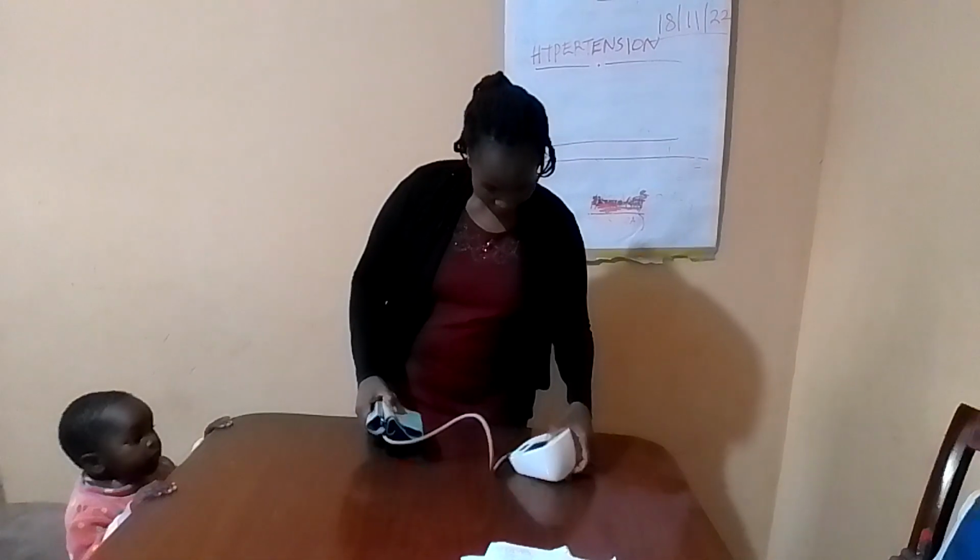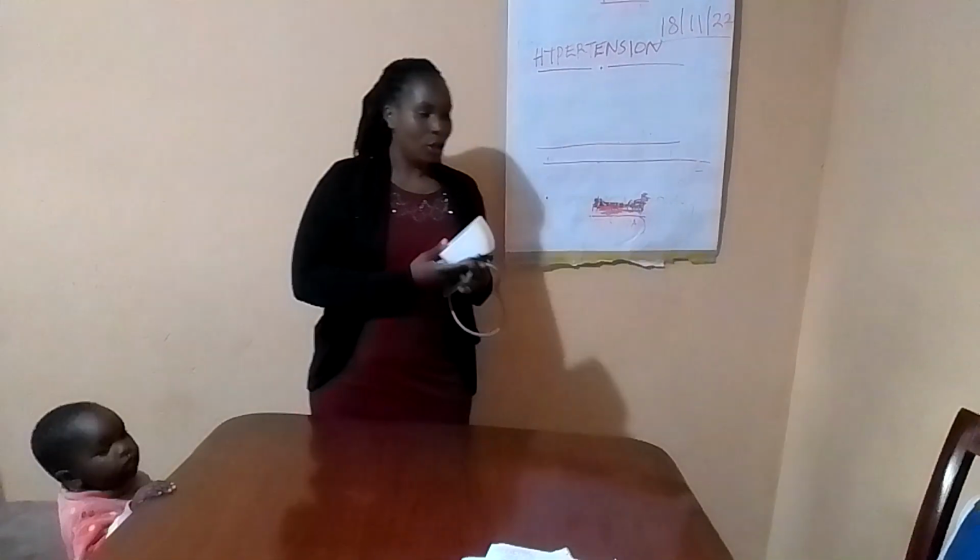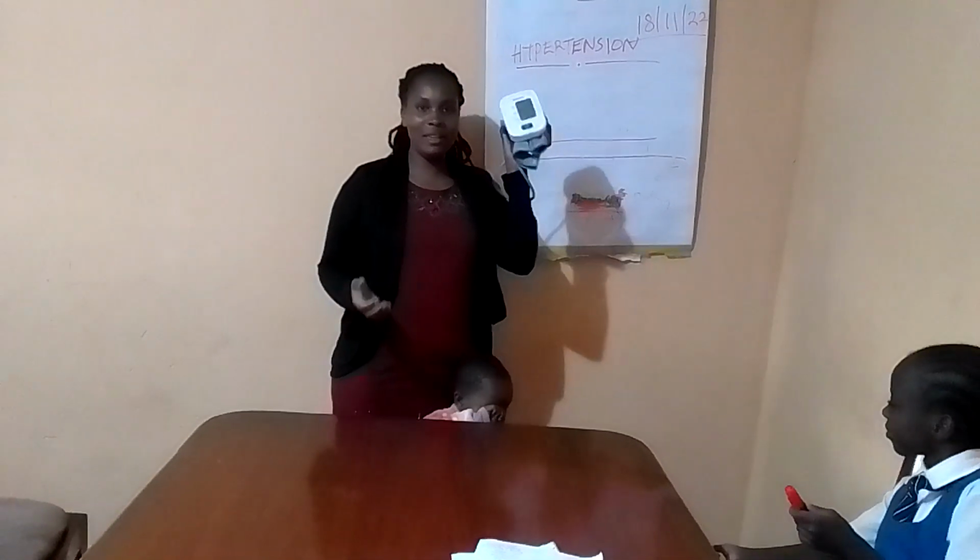In today's class, I have brought in something that I would like to help us understand this subject better. Has any one of us ever come across this instrument, this medical instrument or medical device?